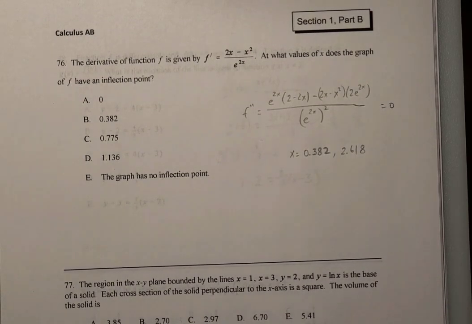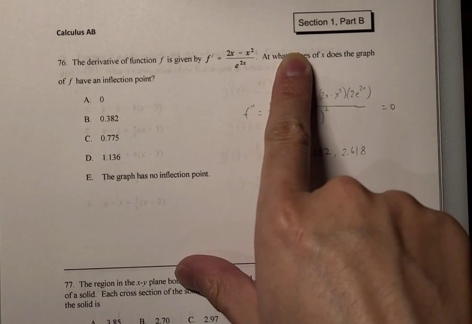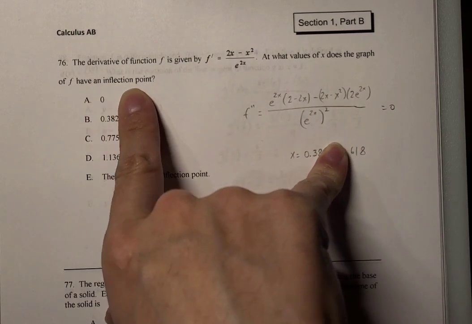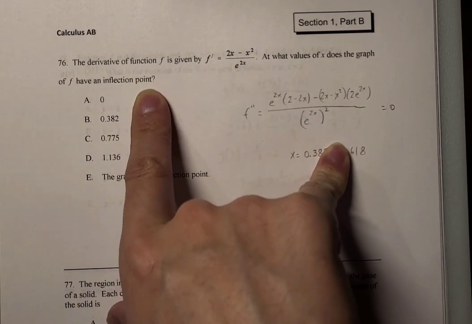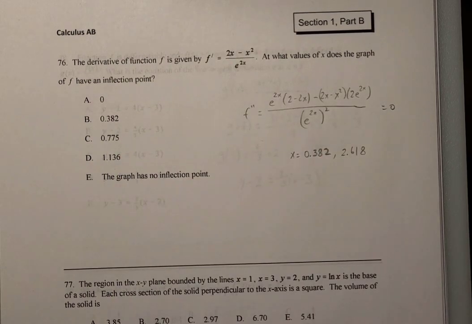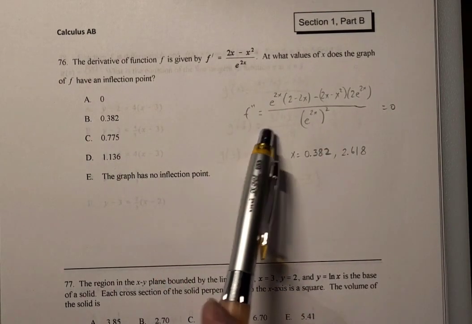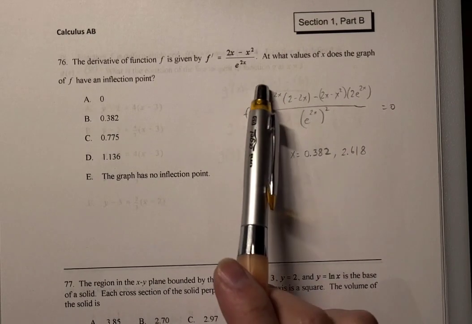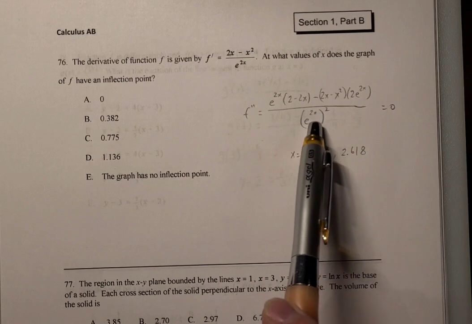Okay, number 76. The derivative of function f is given by f prime is this guy. At what values of x does the graph of f have a point of inflection? Okay, so point of inflection, that should signal second derivative. So I found it by hand. That's what I did here. You just do quotient rule, bottom d top minus top d bottom over bottom squared.